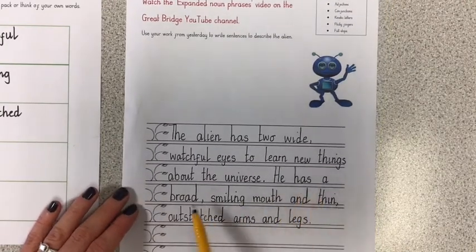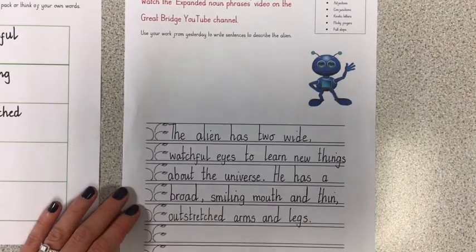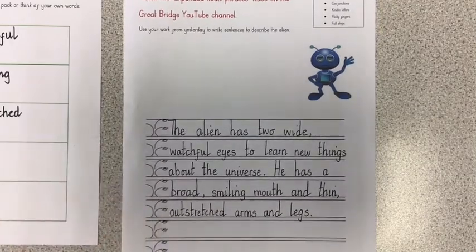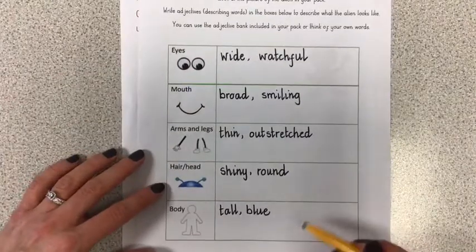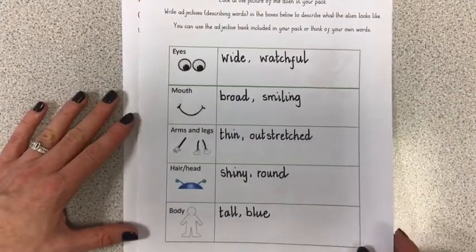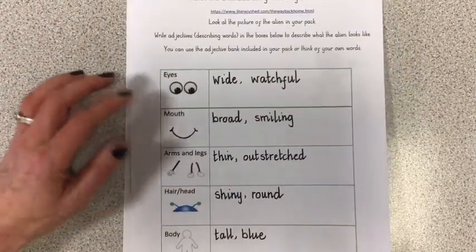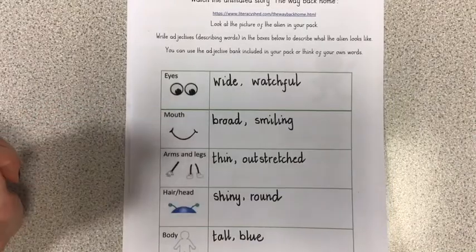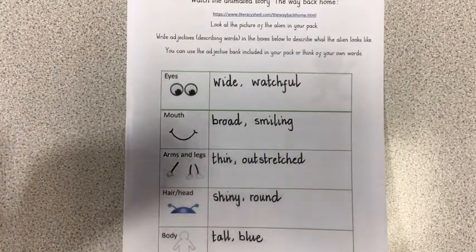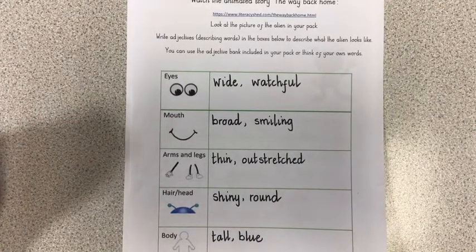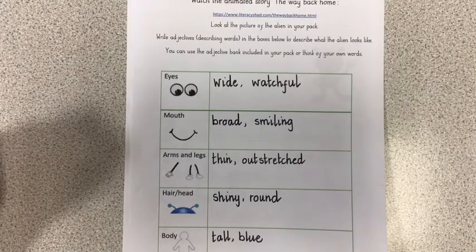He has a broad smiling mouth and thin outstretched arms and legs. Okay. Now I might do the same with my next two boxes. I might put them together, or perhaps you would like to pause the video there first before we go on to the next ones. See if you can tell me a sentence about his mouth and about his arms and legs. You might want to use "and" in between to join those sentences together.